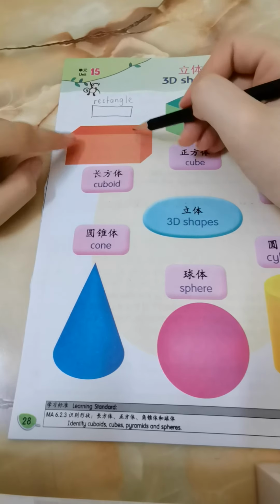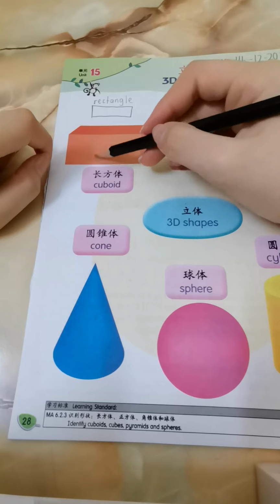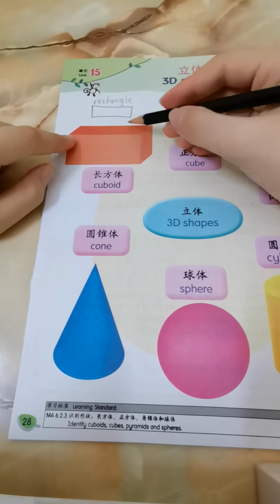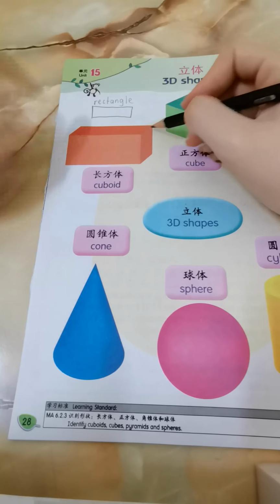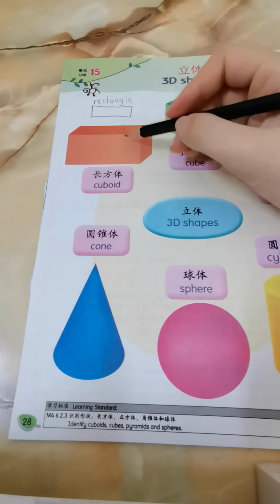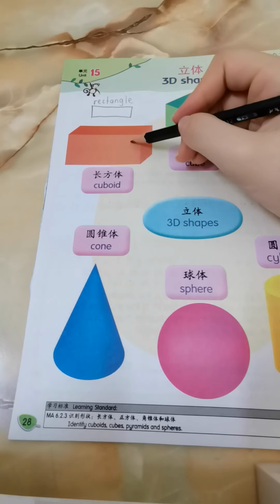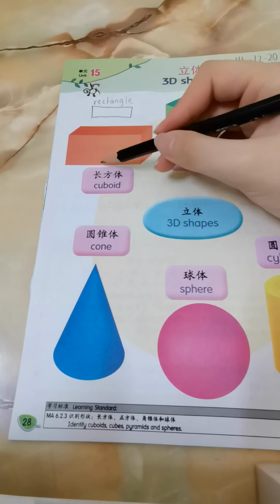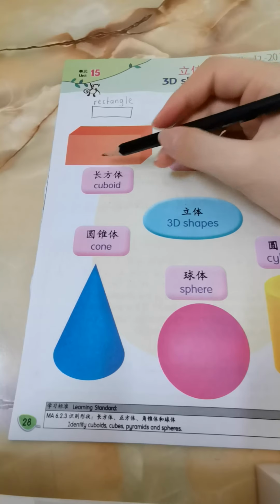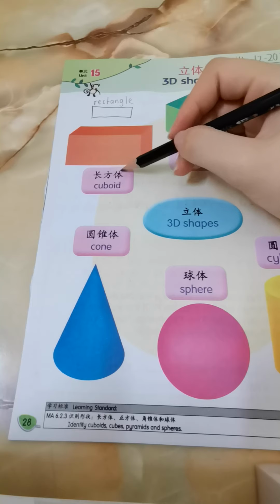But here we can see the other sides, and they have a lot of sides and edges. They are 3D shapes, so we're not calling it rectangle, we call it cuboid. Cuboid, in Chinese we call it 长方体.